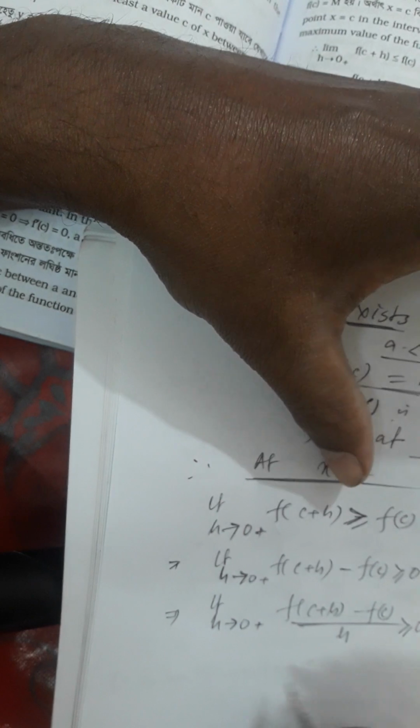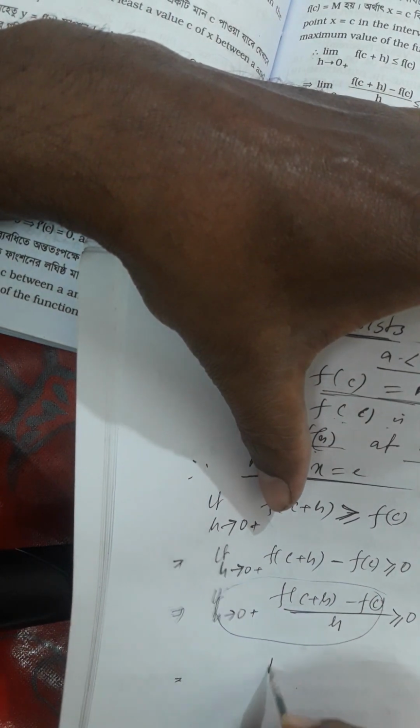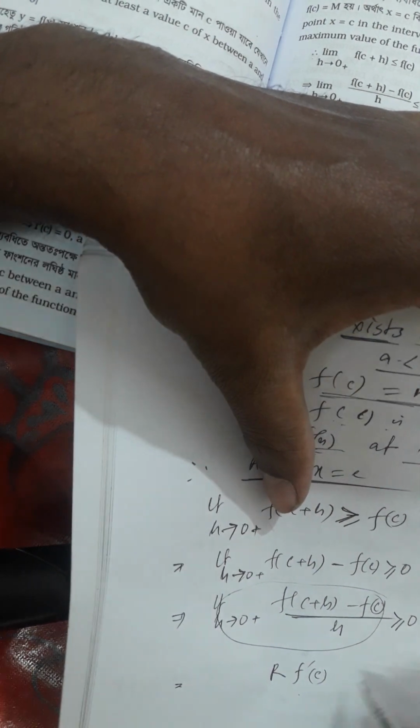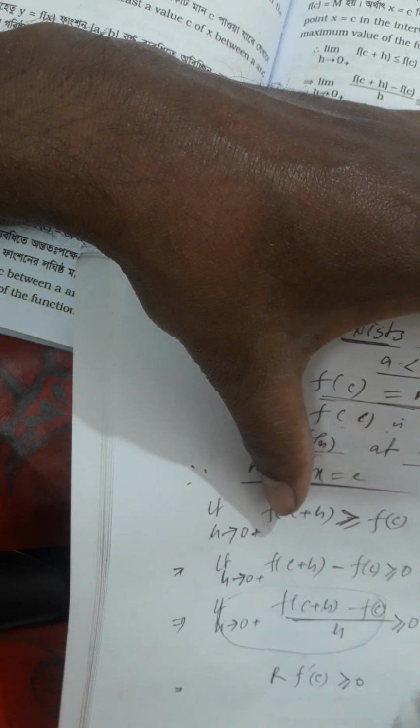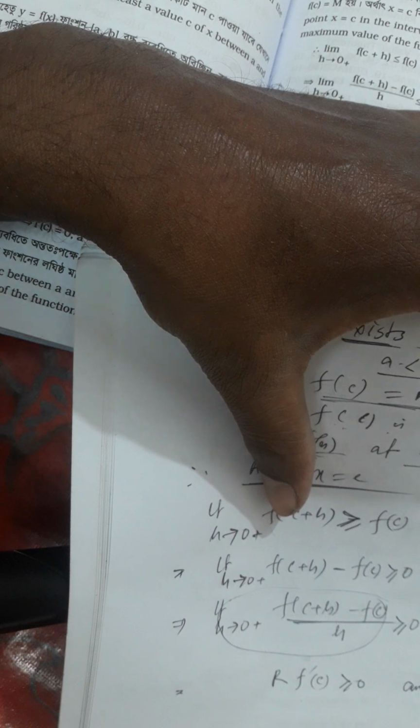Well, the right derivative f prime c is greater than or equal to 0 and the left derivative f prime c is less than or equal to 0.